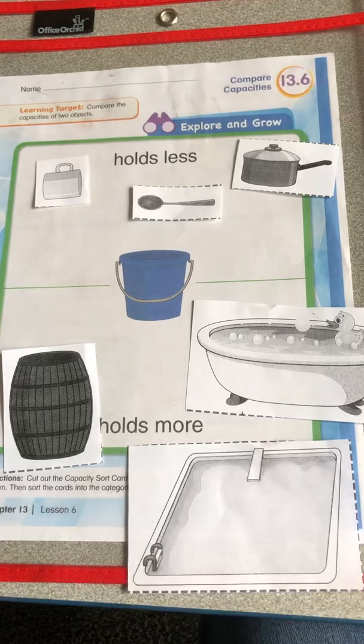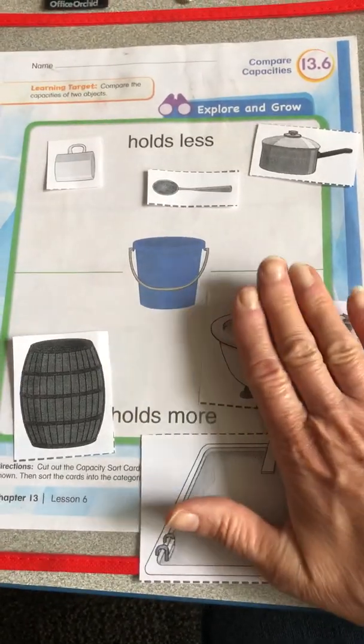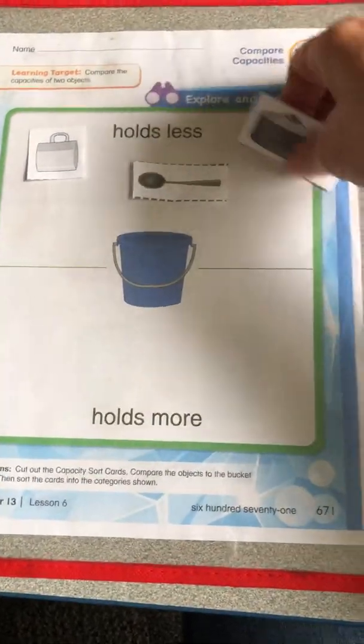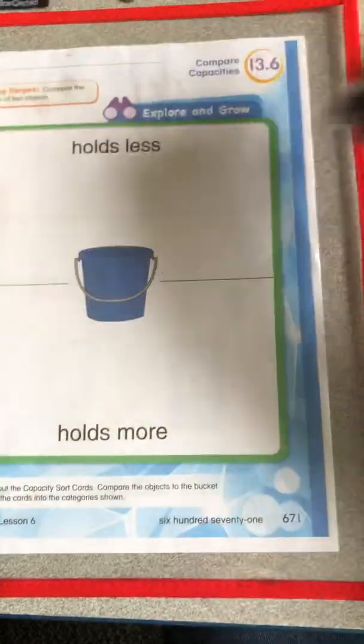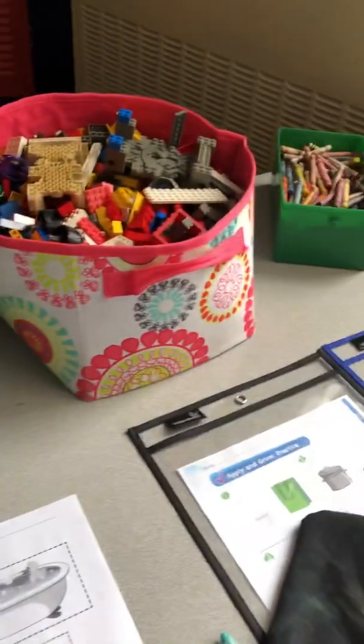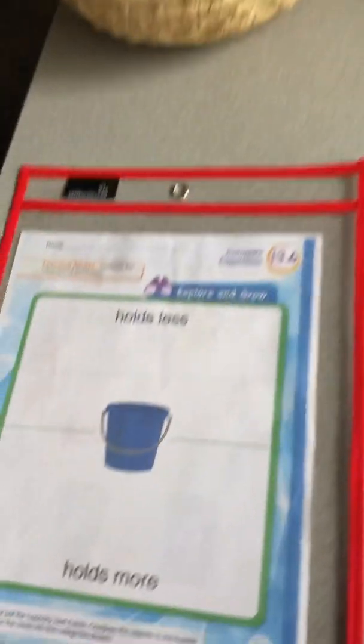Yeah, it holds more. So I would like you at some point today, look around your house and see if you can find some containers like I did here and tell which ones would hold more and which ones would hold less. All right, let's go on.